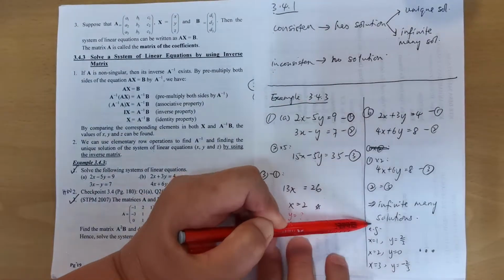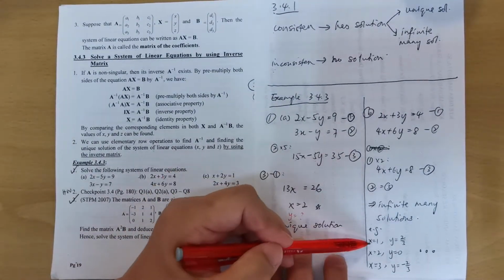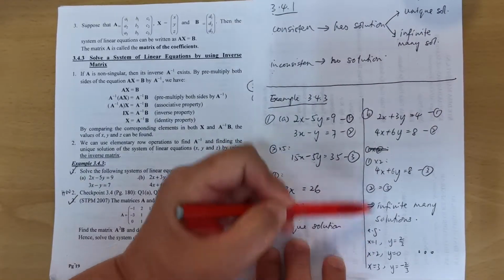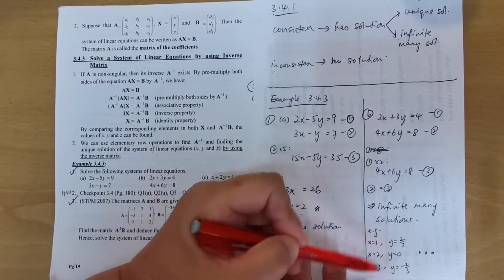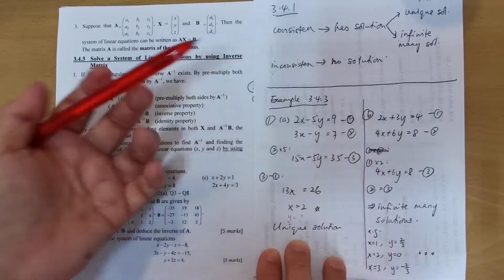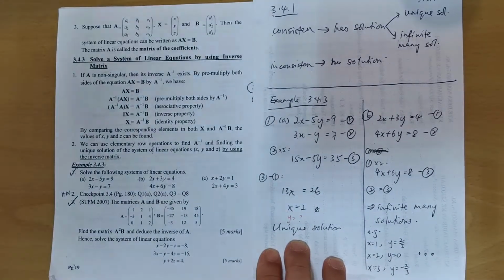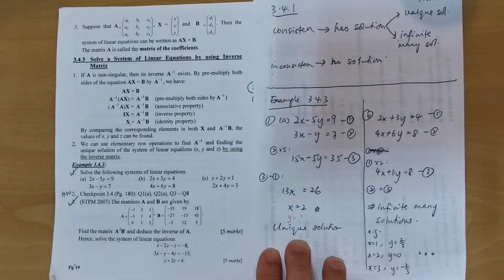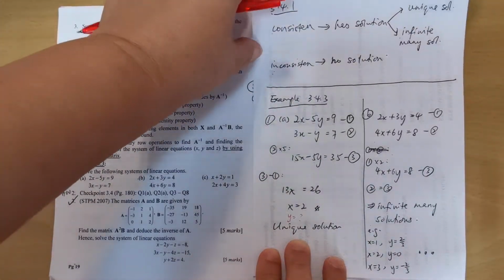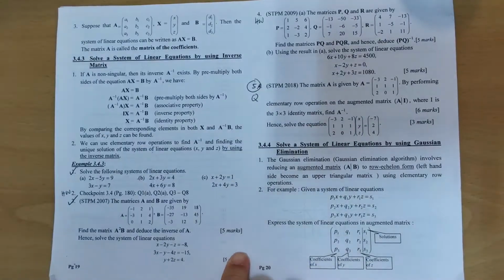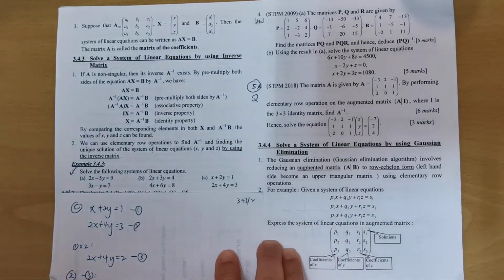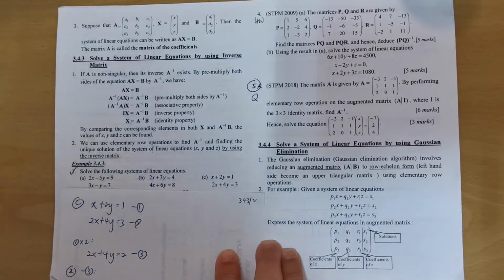What is the meaning of infinitely many solutions? Very simple. For example, when you sub in x equals 1, your y will be 2/3. When you sub in x equals 2, your y is 0. When you sub in x equals 3, your y is negative 2/3. You see? And so on. You can have many solutions. So this is the example for infinitely many solutions. Okay, and C. Alright, so the question for C.